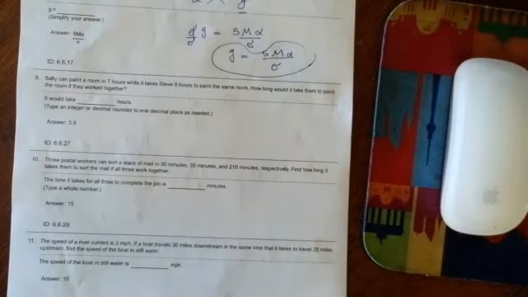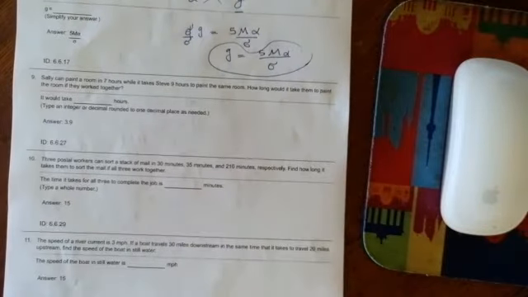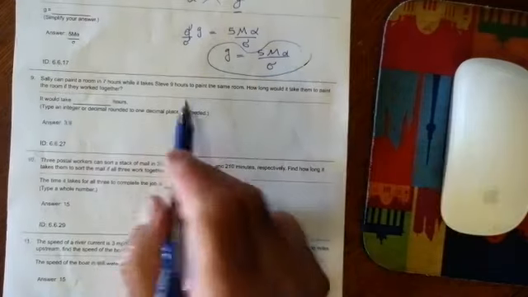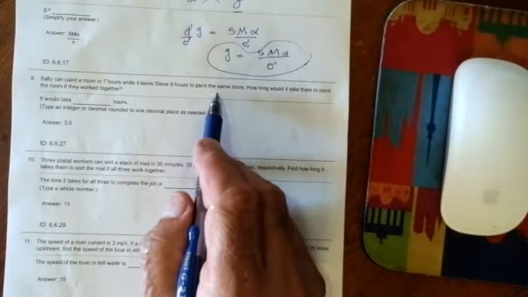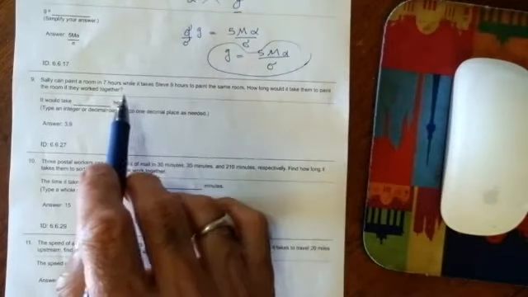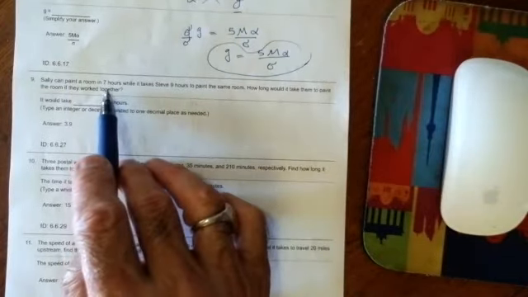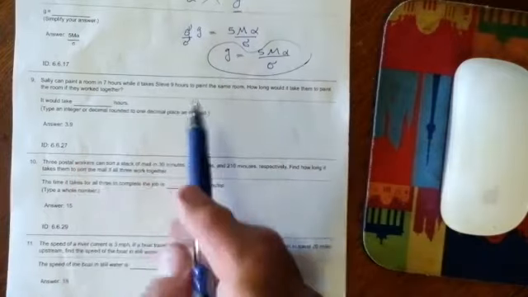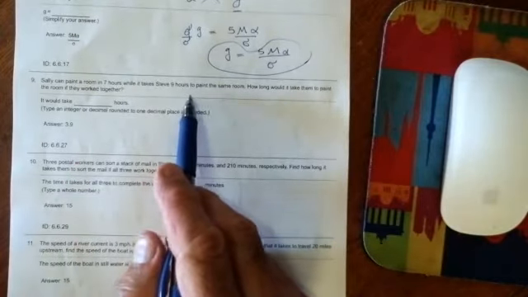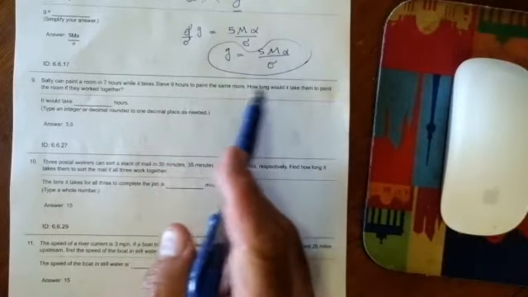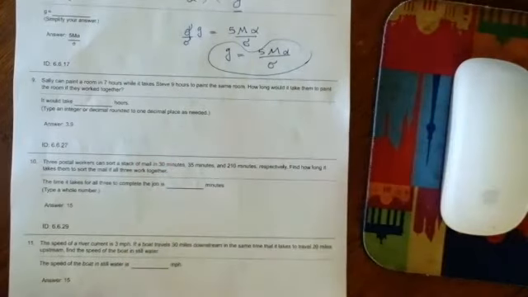Now, number 9, these are some word problems. Sally can paint the room in 7 hours, while it takes Steve 9 hours to paint the same room. So there are 2 people. One person, Sally, finished the job in 7 hours. The second guy, Steve, finished it in 9 hours. If they both work together, how long would it take?